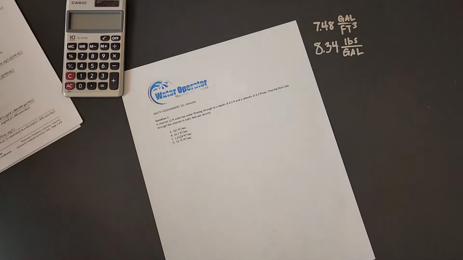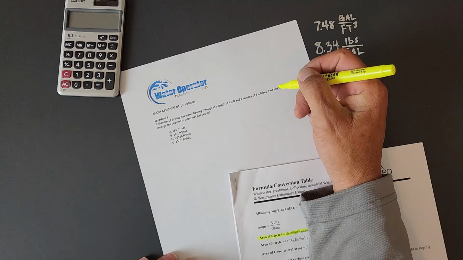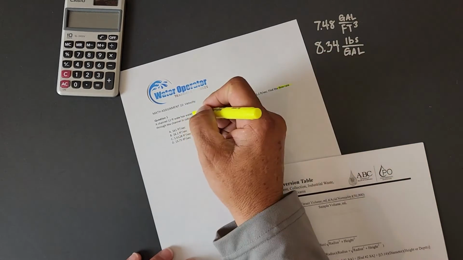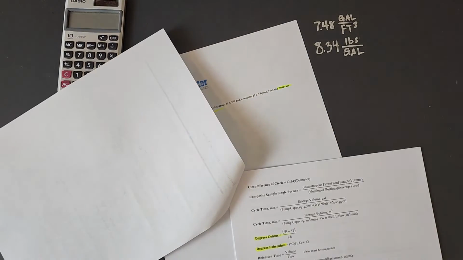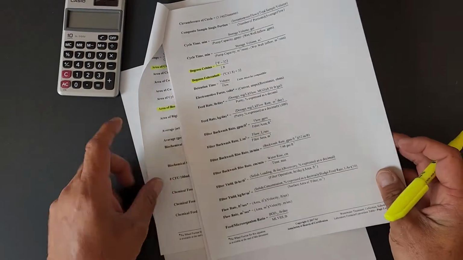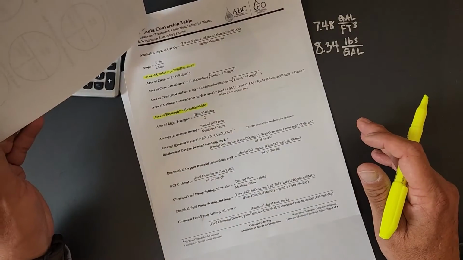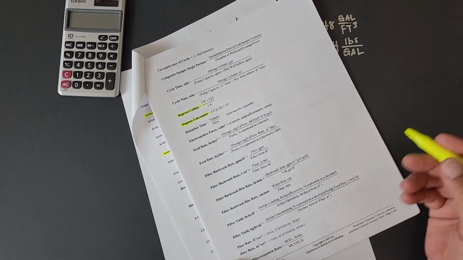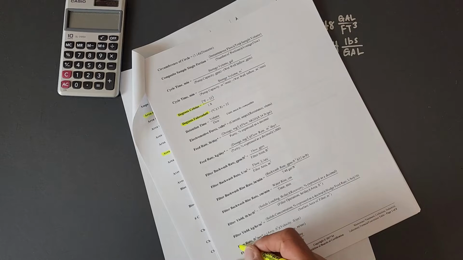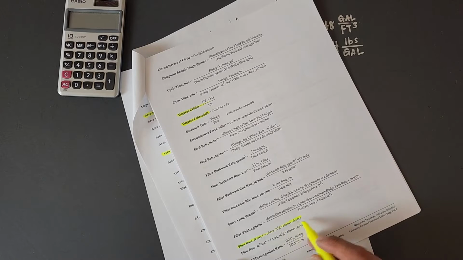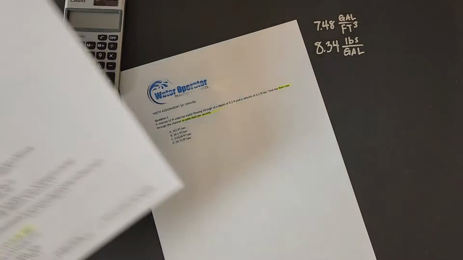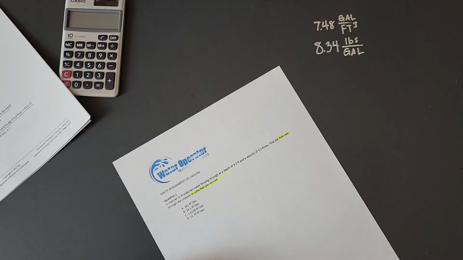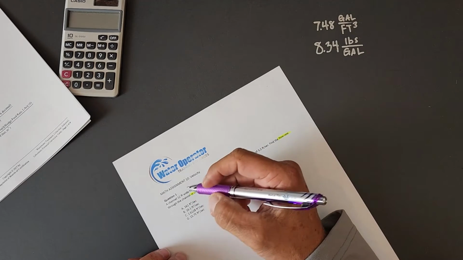Well, let's look at flow rate in cubic feet per second. So here in my ABC formula conversion tables, we have flow rate in cubic feet per second equals the area in square feet multiplied by the velocity in feet per second. So what we need to do is, we'll write down that formula.